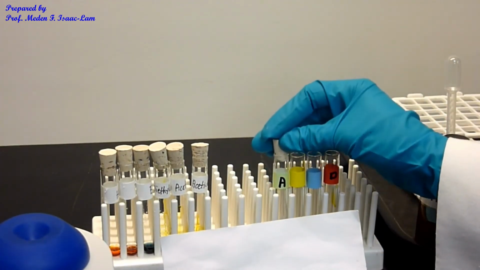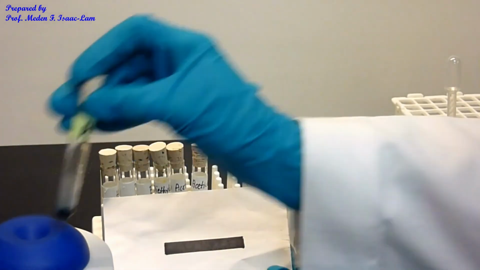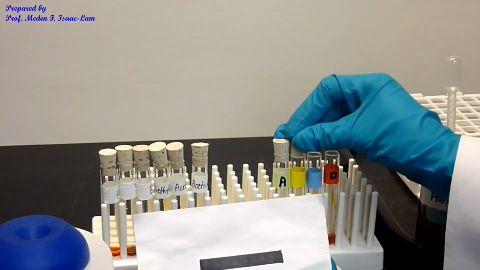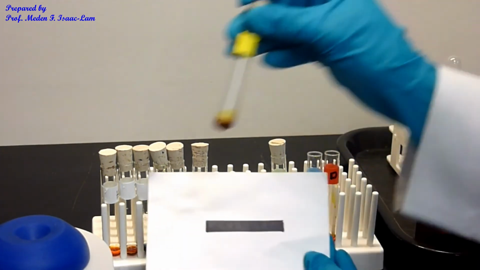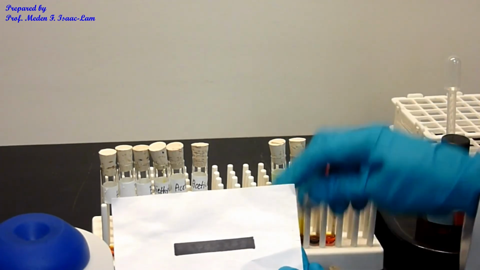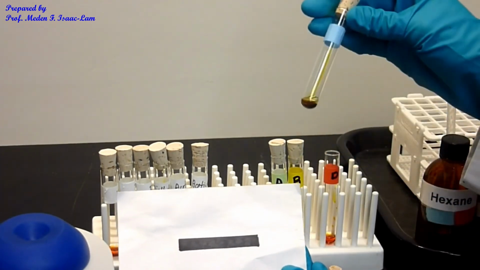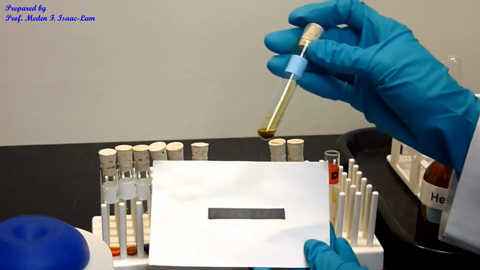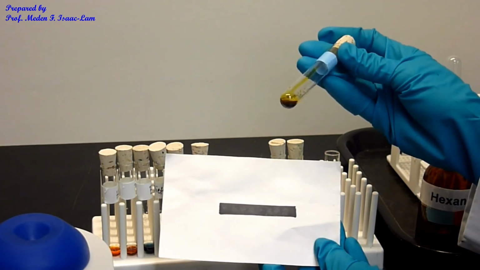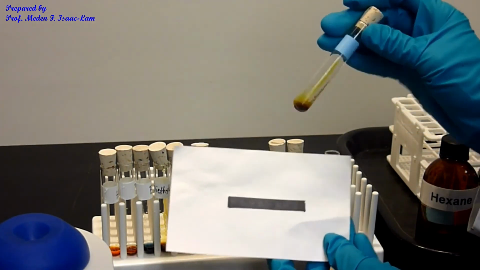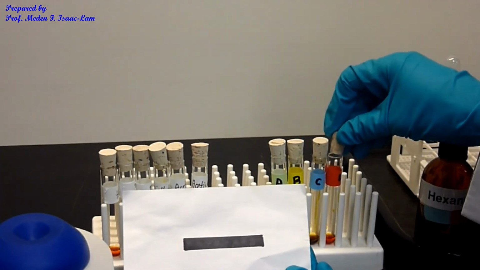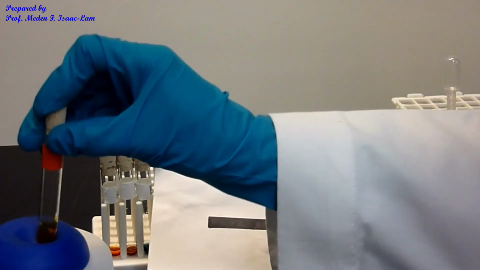So now unknown A, changed color, blue-green, and then unknown B, same, orange, and then unknown D, same. There's some kind of precipitation sort of at the bottom. It has some layer in it, and then D, same.